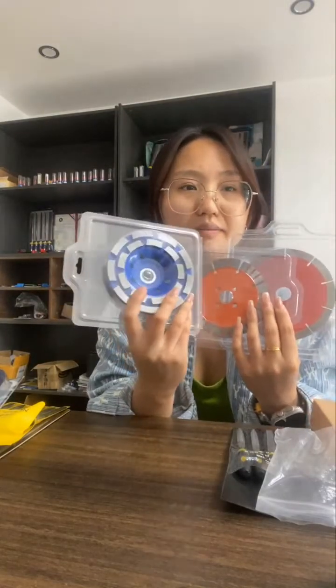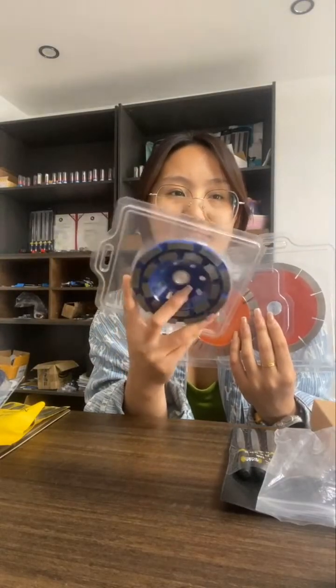We also have pad. We also, you can see the picture and the size and the quantity. I will check.